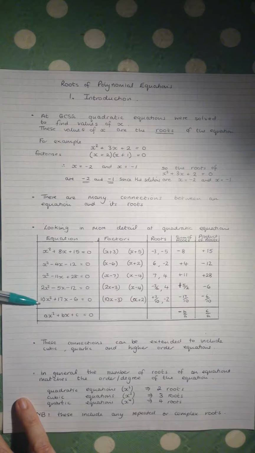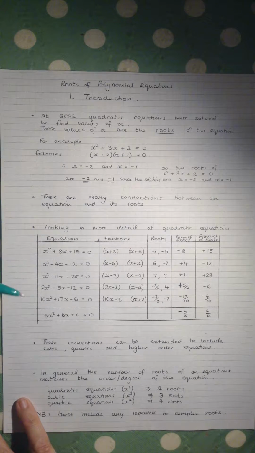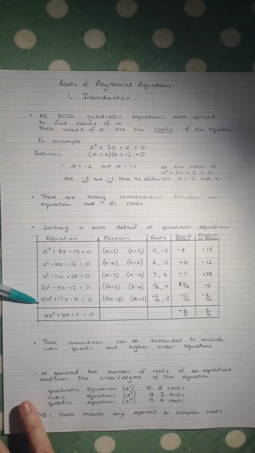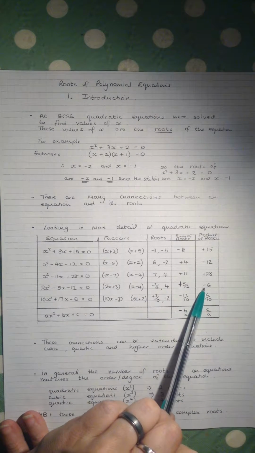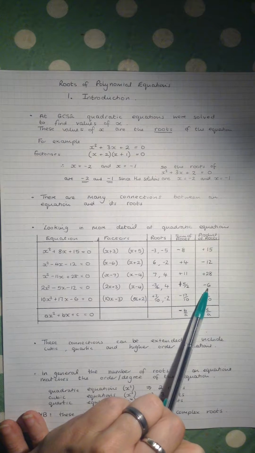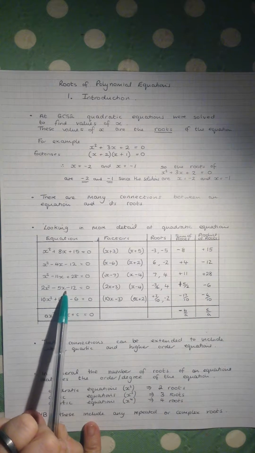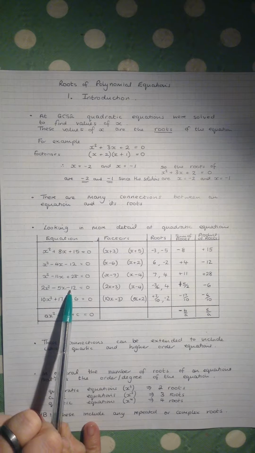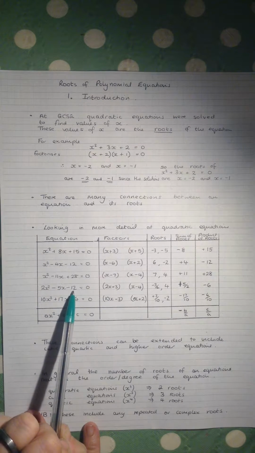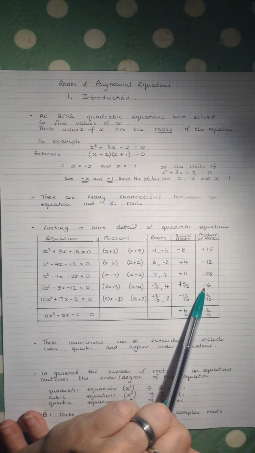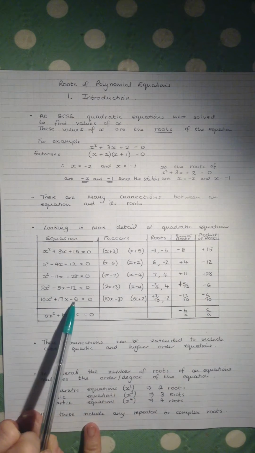With the bottom 2, we've now got coefficients of x squared, and we can extend what we've found for these into these ones. So if we look at here, we had minus 6 for the product of the roots, when we've actually got a minus 12 as our constant term, but we have 2x squared. So if we do minus 12 divided by 2, we will get our minus 6.